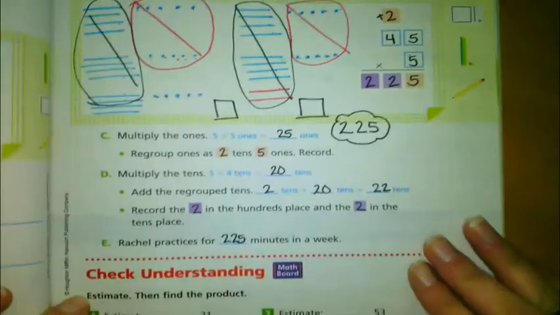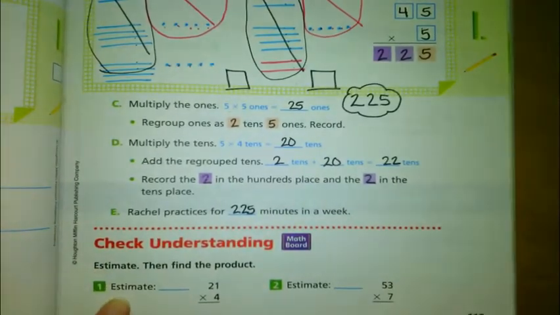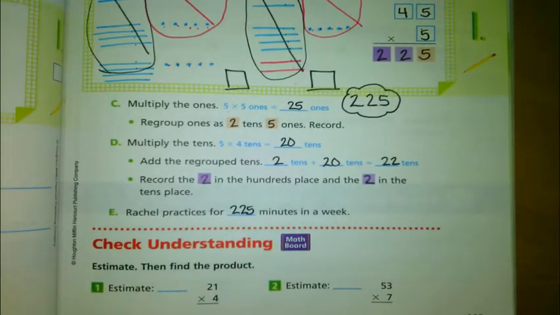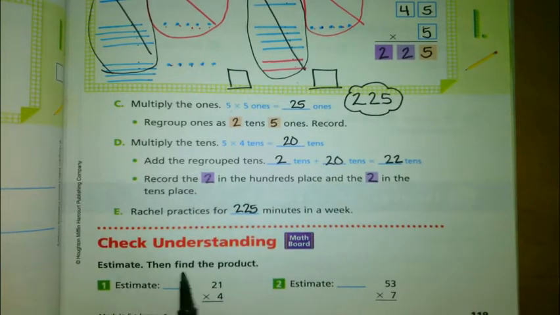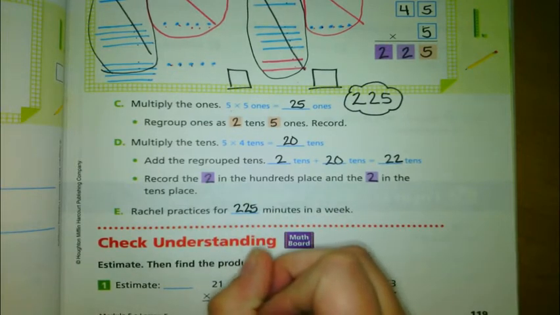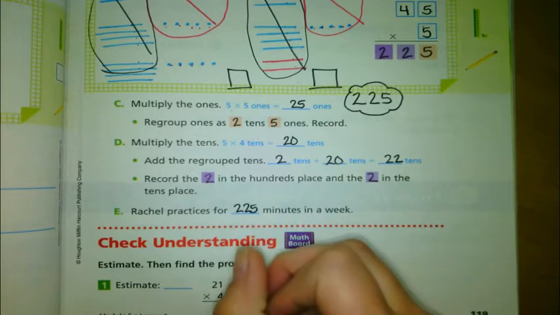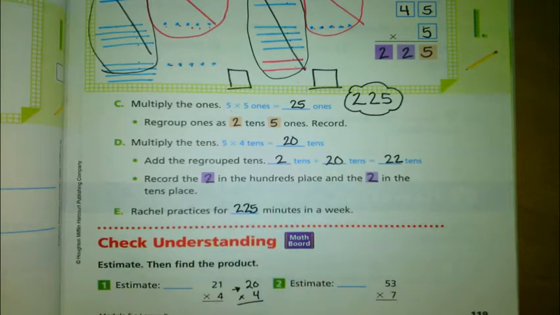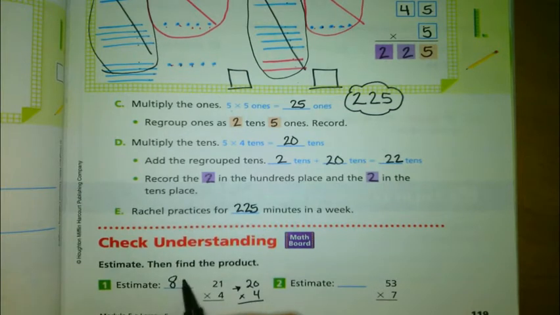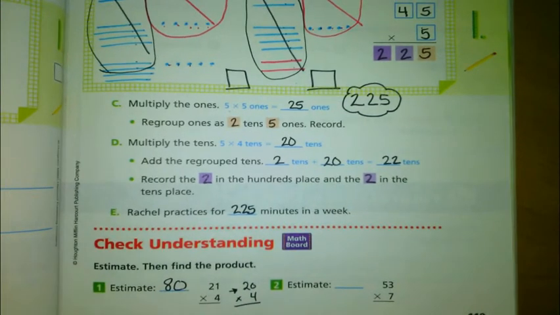Moving down, we can practice this one more time using the check understanding. I could go through number 1, and if you want, you can solve number 2 and send it to me as a message on Schoology. We want to estimate and then find the product. Well, to me, I know the word estimate usually means round. So I'm going to round that 21 to a 20 and then multiply by 4. 20 times 4, that gives me the base fact of 2 times 4 is 8, and I put the 0 at the end. So my answer should be pretty close to 80.